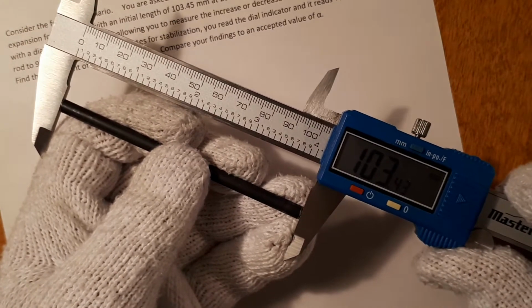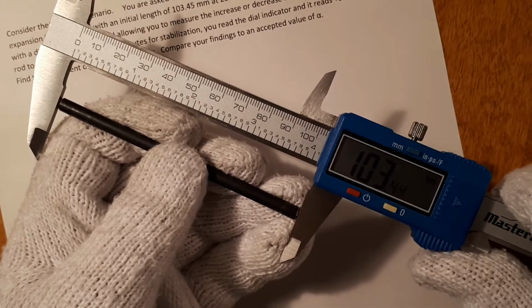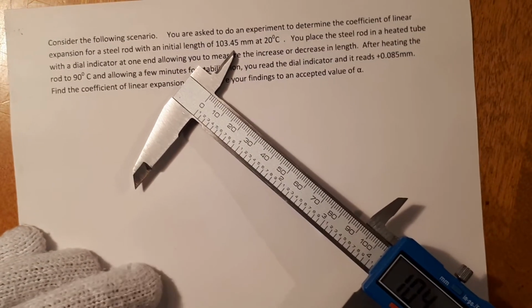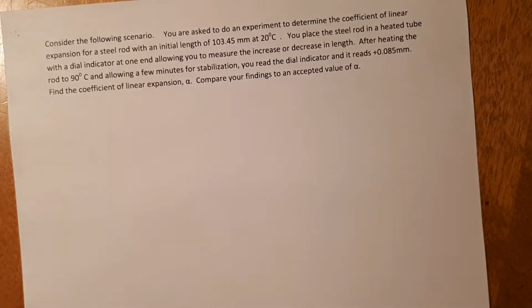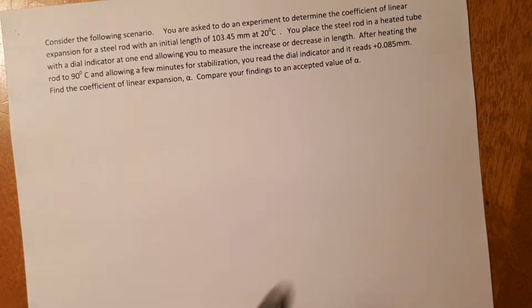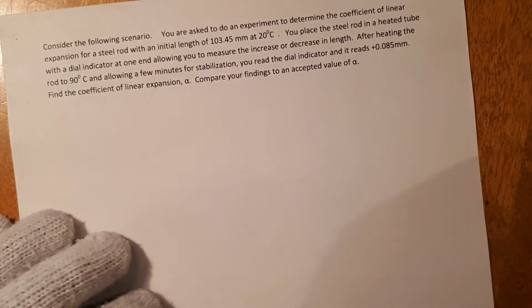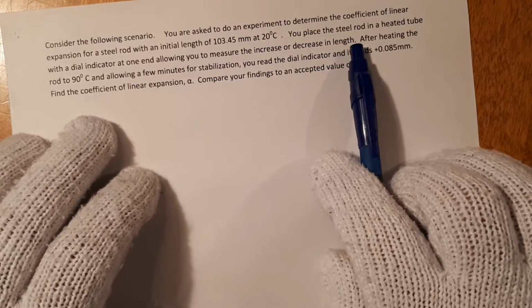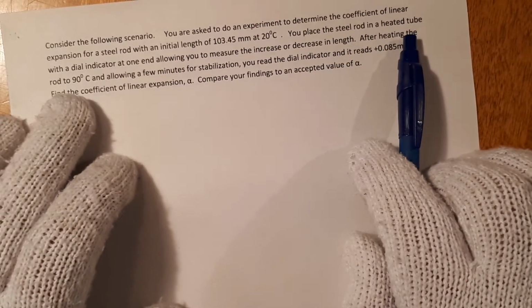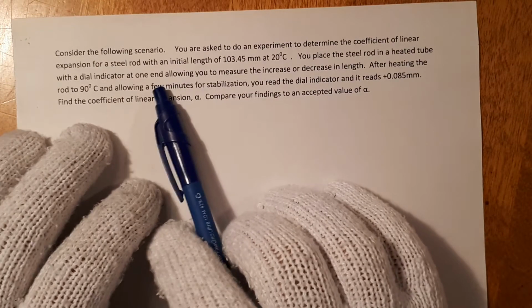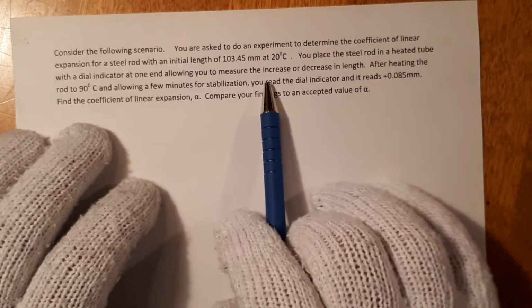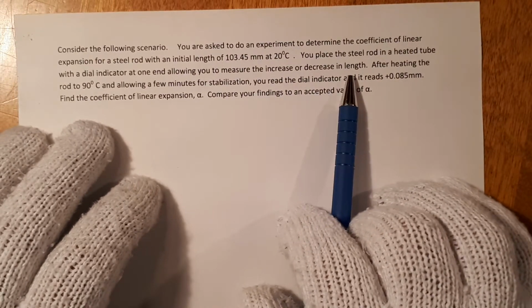And in this case right now I'm getting about 43, there it is, 45. So on average 103.45 millimeters at 20 degrees Celsius for this scenario. And it says here, you place the steel rod in a heated tube with a dial indicator at one end, allowing you to measure the increase or the decrease in length.